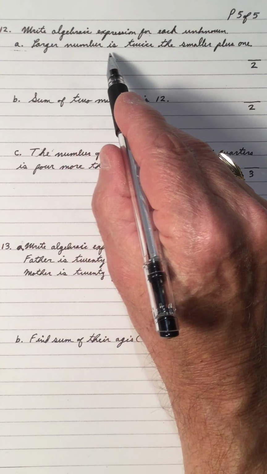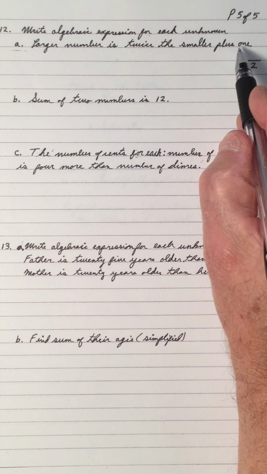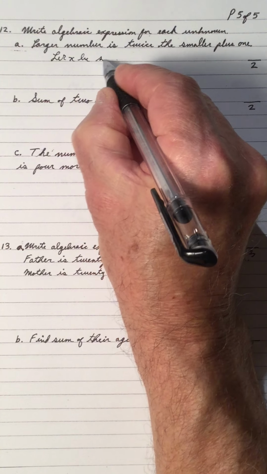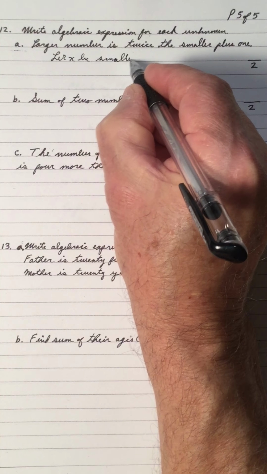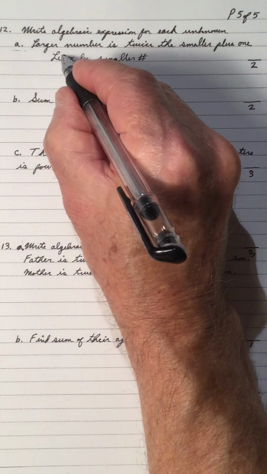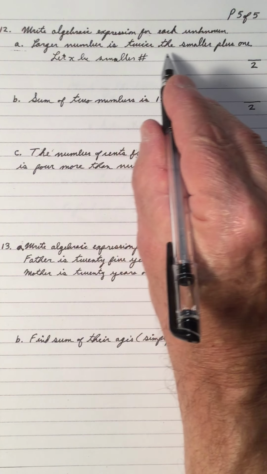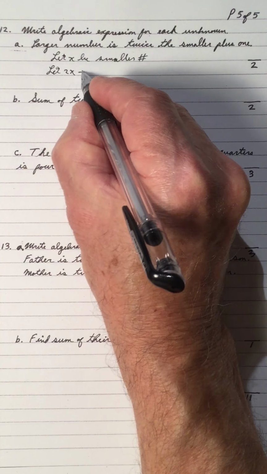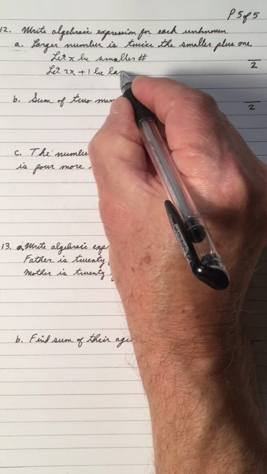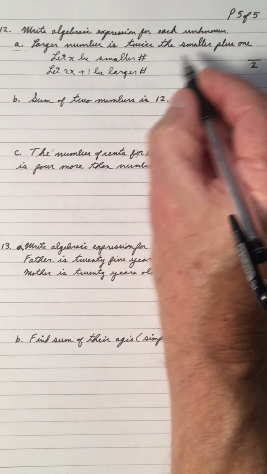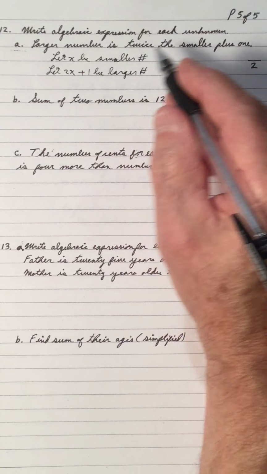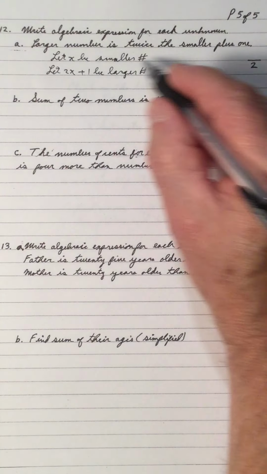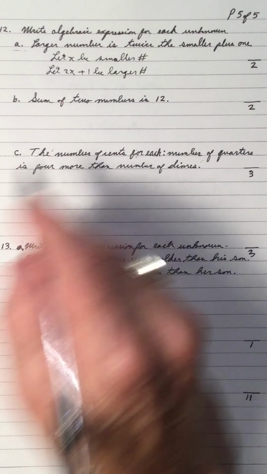The larger number is twice the smaller number plus 1. So I'm going to let x be the smaller number, and the larger number is twice the smaller plus 1, so we're going to let 2x plus 1 be the larger. So that's two expressions. x is the smaller, and the larger one is twice x plus 1. A mark for each, 2 marks.